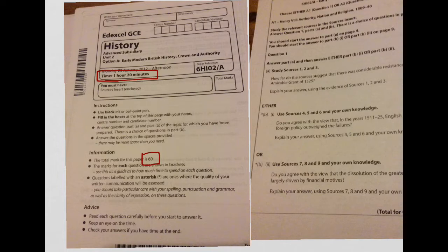Make sure, this advice at the bottom really is important, make sure that you read each question carefully before you start to answer it. Every single word of every question, make sure that you haven't missed a key word, a key phrase, part of the question that can shift what you take from the sources and so on. Do keep an eye on your time.